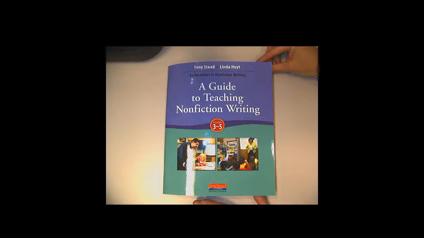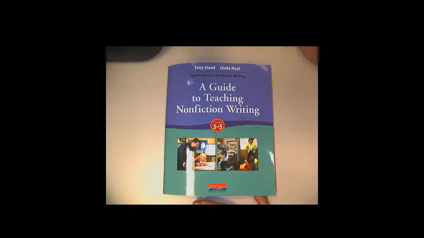Now we want to review another resource that you have in your packet. It's the Guide to Teaching Nonfiction Writing. You go ahead and turn to page 39. This section is all about conferring, and if you looked at the way the lessons are written out, you always have that time in the middle for conferring with students, and this has some really good tips. They talk a little bit down here about ways to organize who you meet with and to make sure that you're meeting with all of your students.